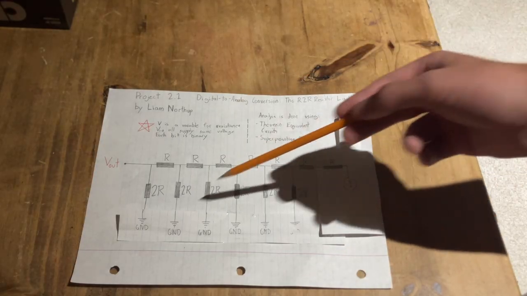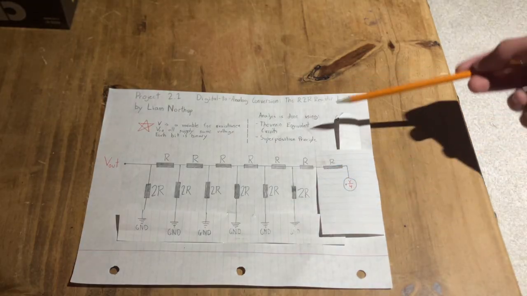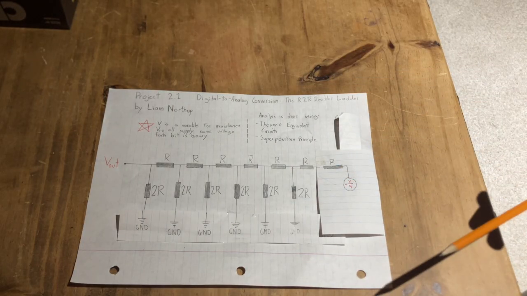As you progress from right to left, each pin will be divided one less time, meaning that it will have double the value of the previous pin. This means you can input a number in binary, and that will correspond with the amount of voltage that is outputted as an analog signal.